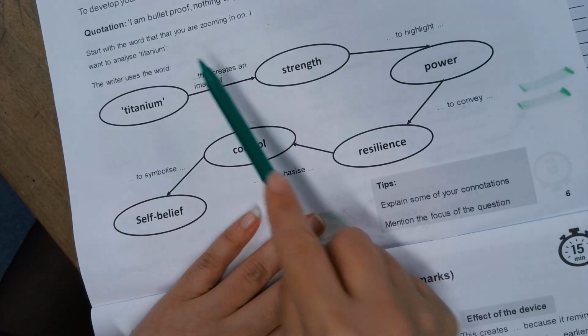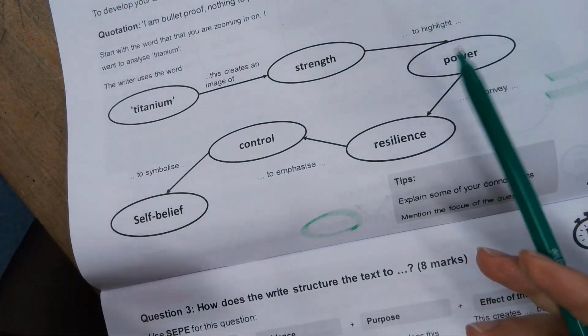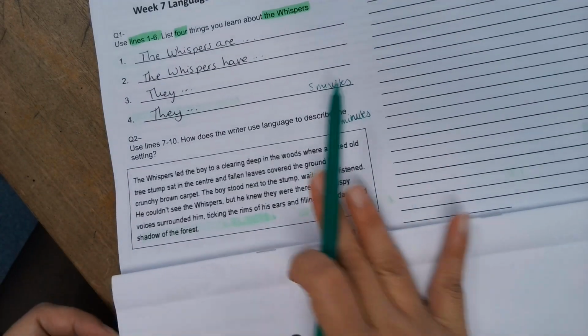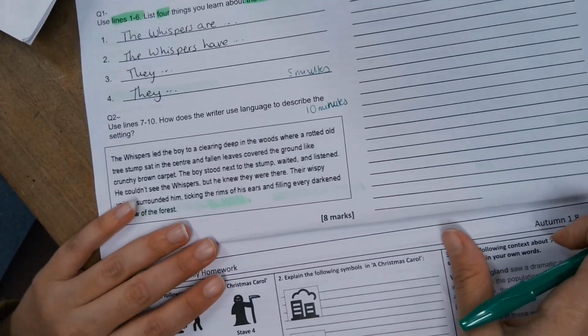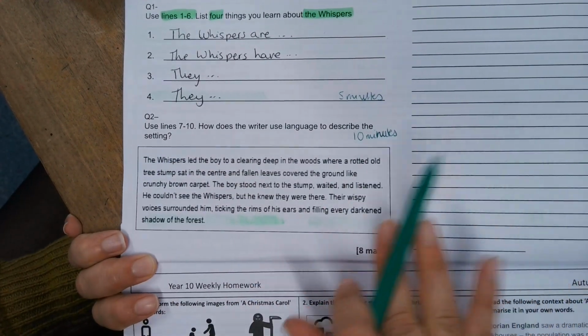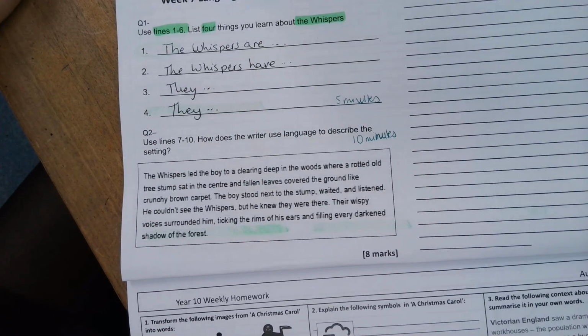Now remember, magic circles is about looking at the connotations of language. So what is language telling me and how is that creating meaning? So we need to look at the question that you've been set for the homework. I'm going to do a mini plan for you if you're struggling. If you don't want to listen to the plan, you can pause the video and just have a go yourself now. If you're struggling, please stay with me for another minute or two so that you have some ideas that you can write about.